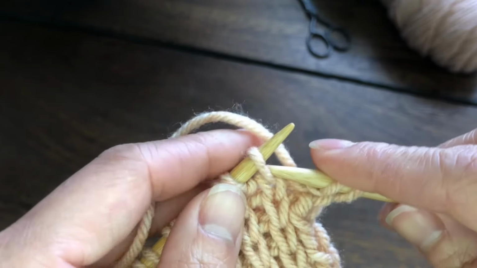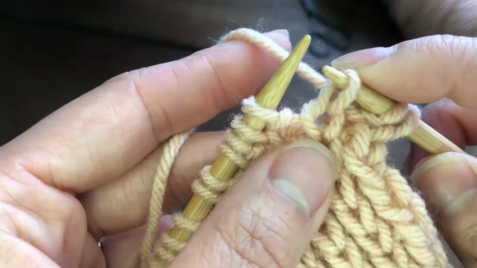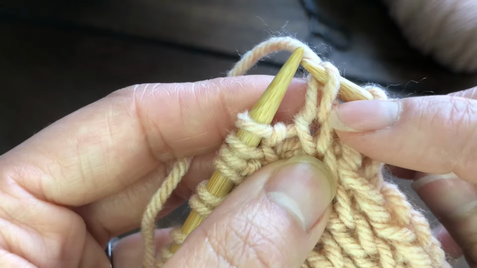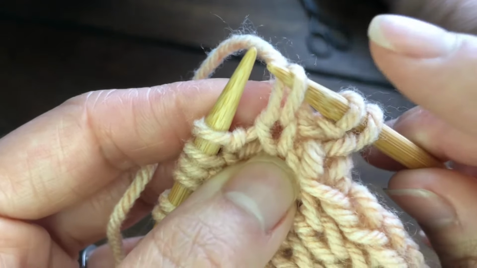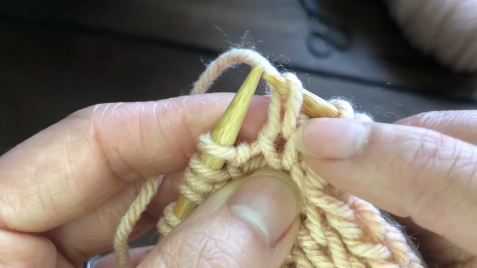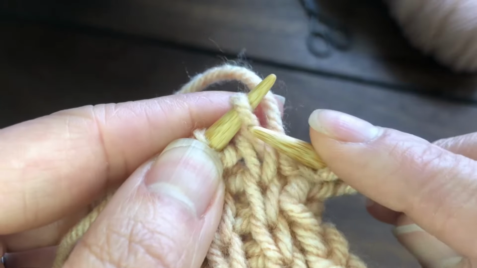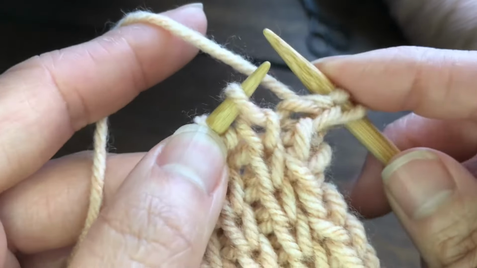For example, I have a basic knit stitch right here. When you're looking at the stitch with this loop, this is a right leg of the stitch and this is a left leg of the stitch. So the normal stitch usually has the right leg of the stitch in front of the needle and the left leg of the stitch behind the needle.